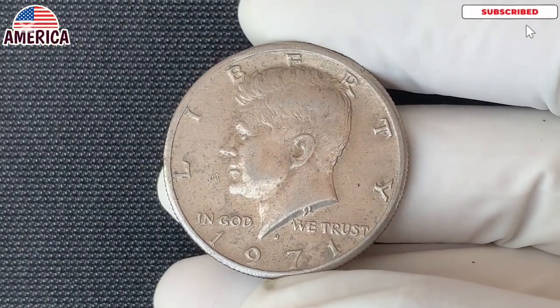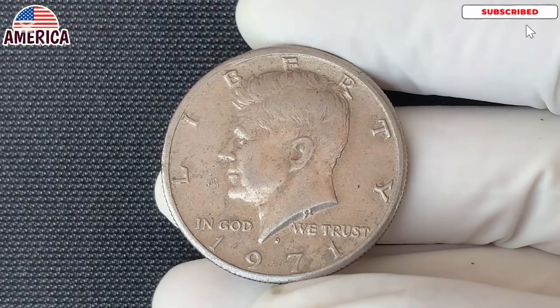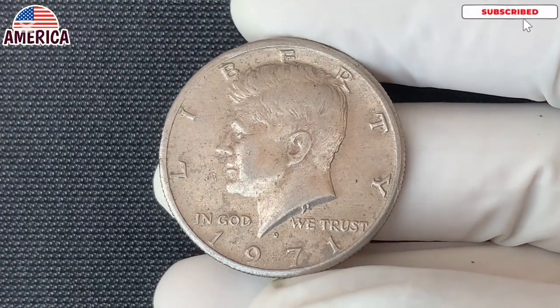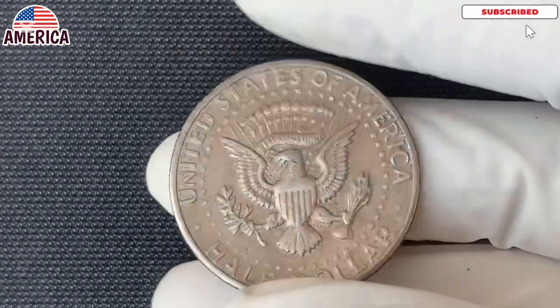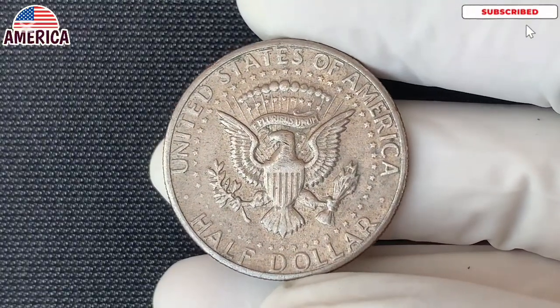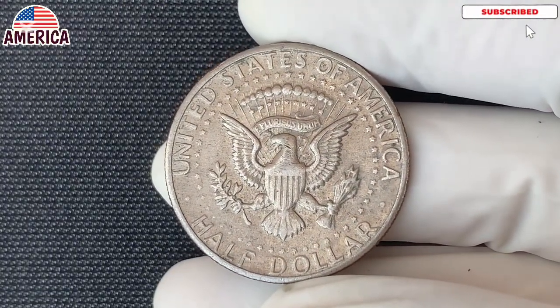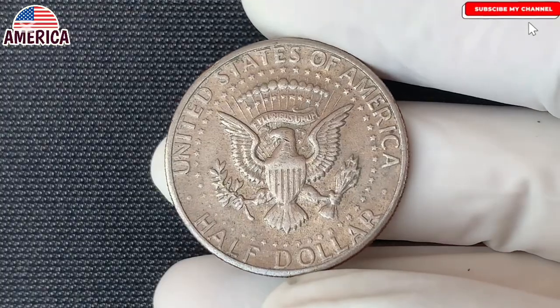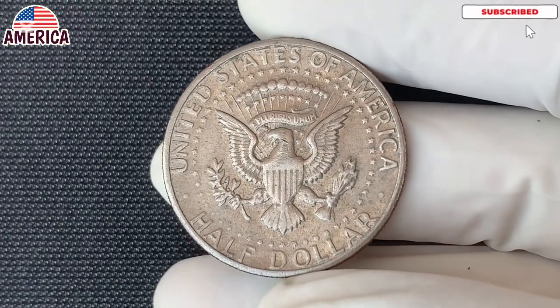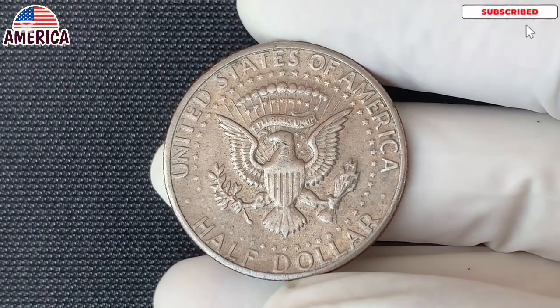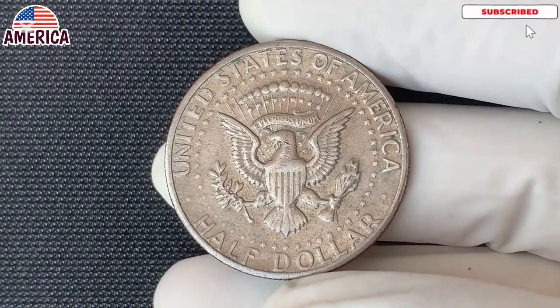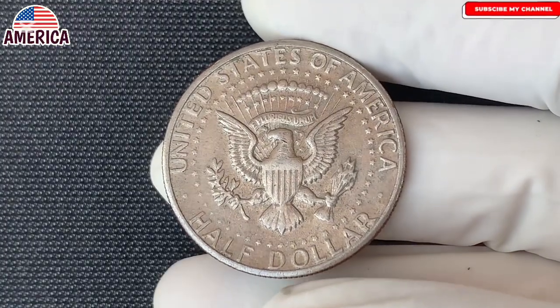A small number of 1971 half-dollars were mistakenly struck in 40% silver, making them extremely rare and highly sought after by collectors. These silver error coins are so rare that finding one in excellent condition can fetch huge sums of money at auctions. So, how much is the 1971 half-dollar actually worth?